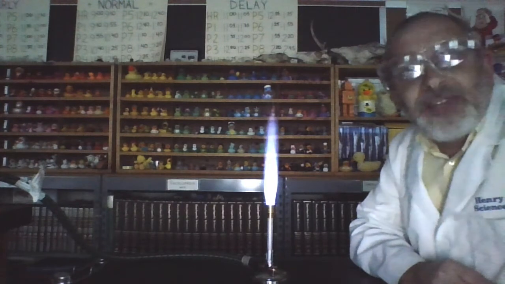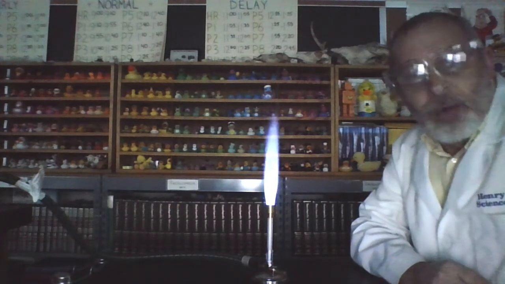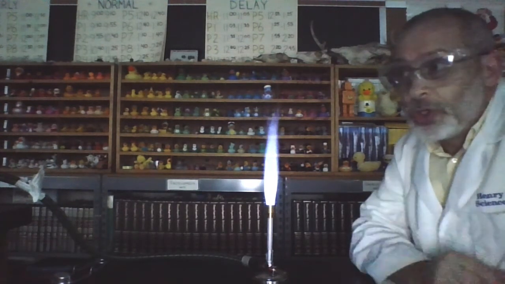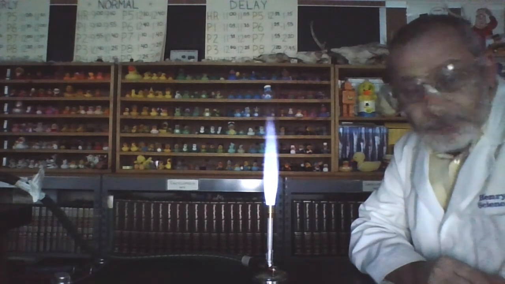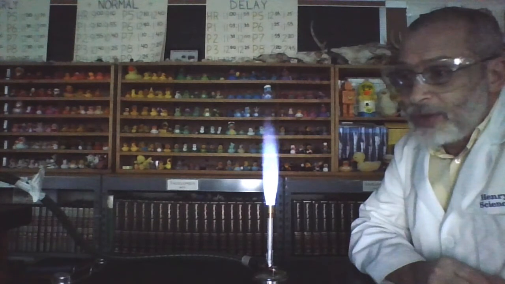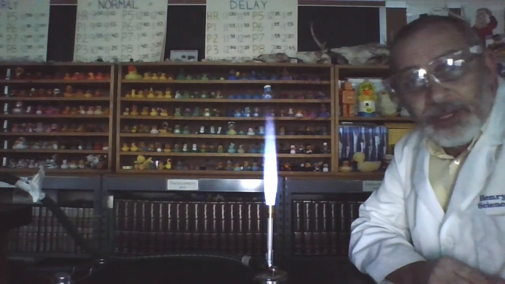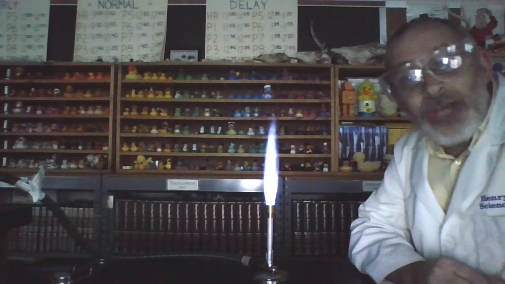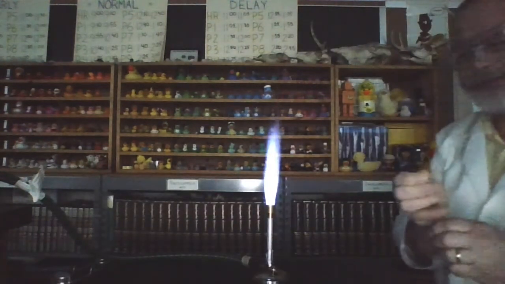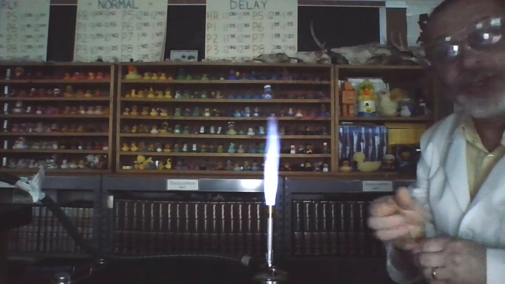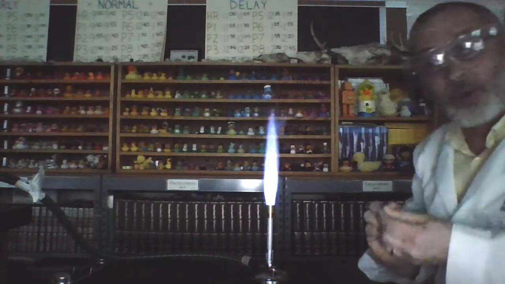And that leaves us with the unknown. I want you to take a moment to look at what you've written down with these different colored flames. And I'm now going to give you an unknown. You are to match it up with your observations from the previous chemicals and see if you can identify this unknown. I'm not going to tell you what it is.